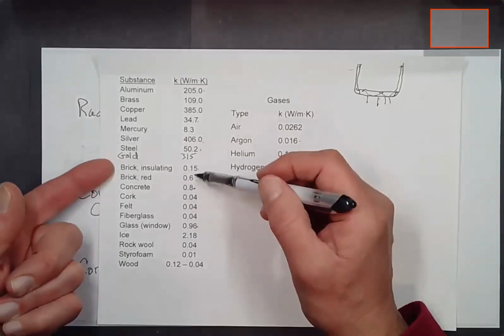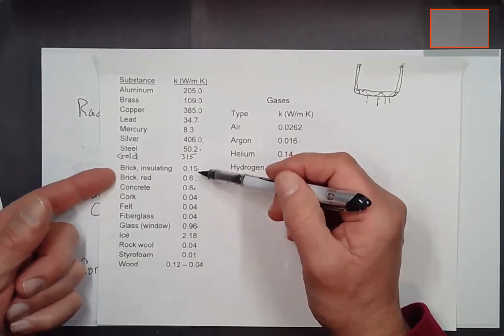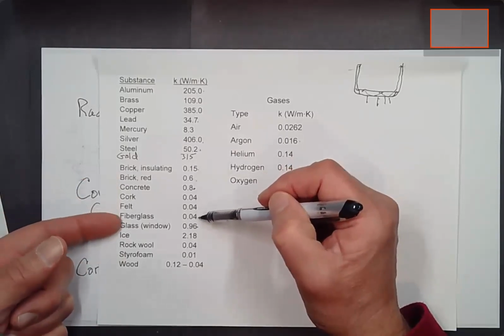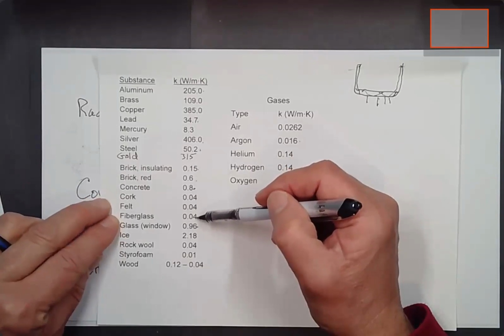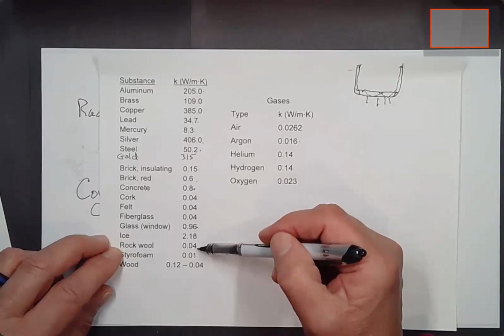Then there's a section for building material type things, insulating bricks. You can get red brick, concrete, cork, felt, fiberglass. This is like for insulation, and you can see it has a very low thermal conductivity here. Rock wool is another type of insulation.